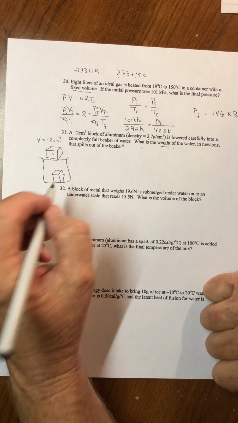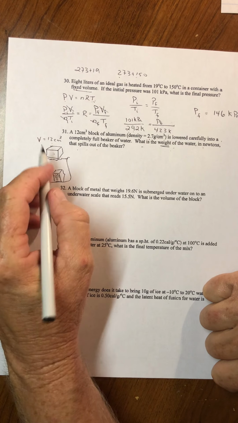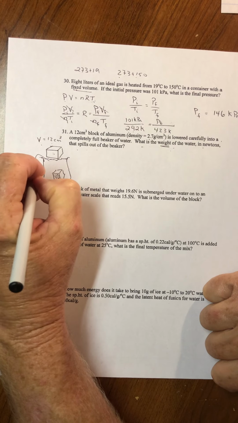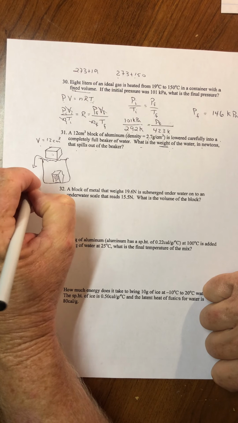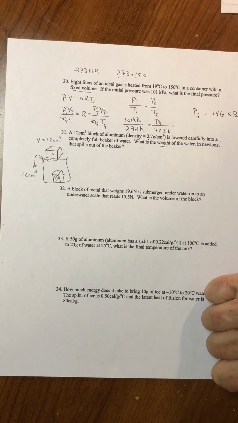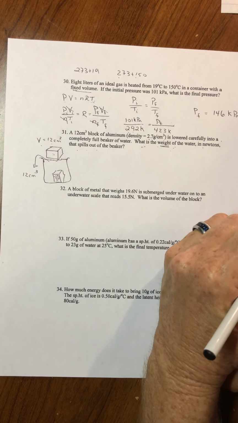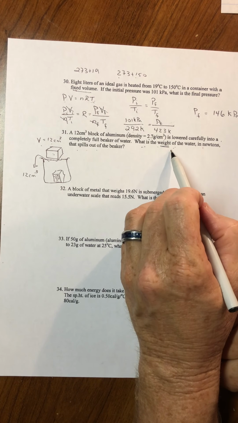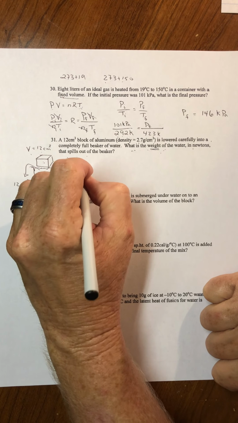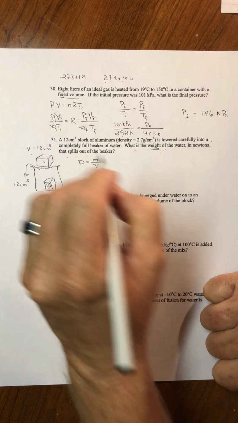But the key, then, is this piece of aluminum sitting at the bottom, which has a volume of 12 cubic centimeters, is going to displace 12 cubic centimeters. And so what ends up happening is a volume of 12 cubic centimeters spills out the side. I'd be done if the problem had said, what is the volume? But that's not what it says. It says, what is the weight? So maybe I need to remember that density is mass over volume.